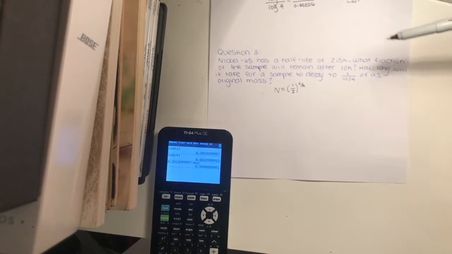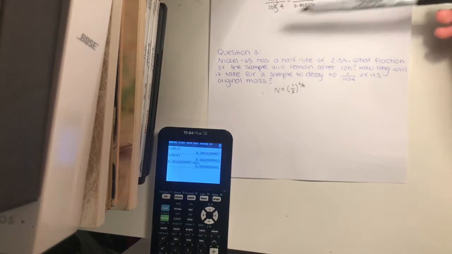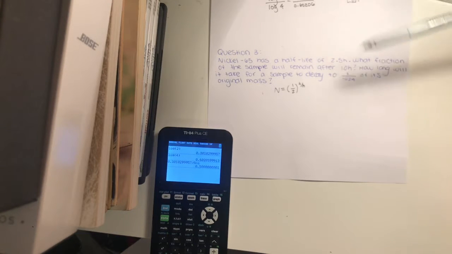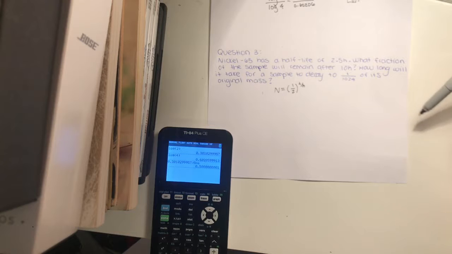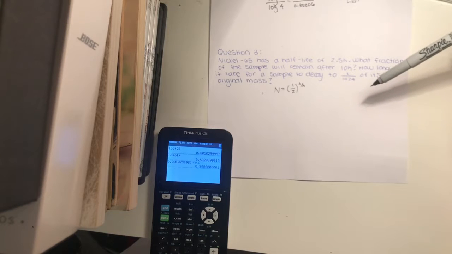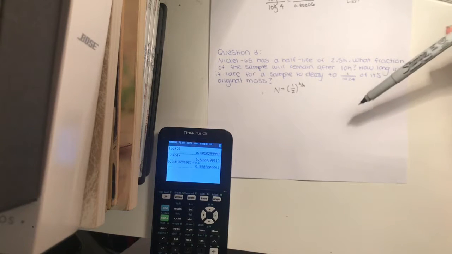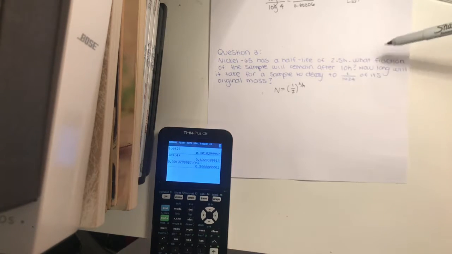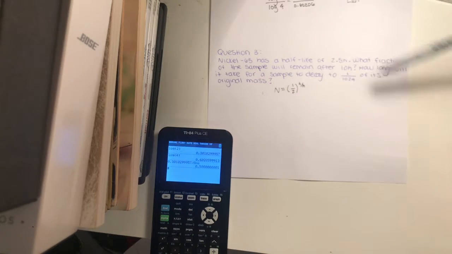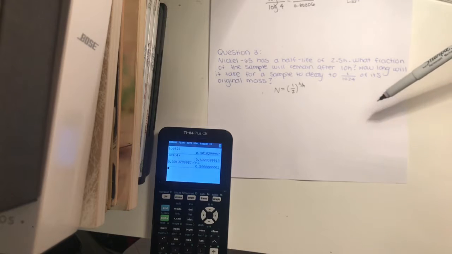Okay, and so for the last question, question 3, we have nickel 65 has a half-life of 2.5 hours. What fraction of the sample will remain after 10 hours? How long will it take for the mass to decay to 1/1024 of its original mass? So this is two questions within one. So we'll start with what fraction of the sample will remain after 10 hours.